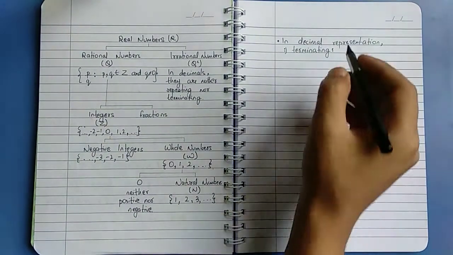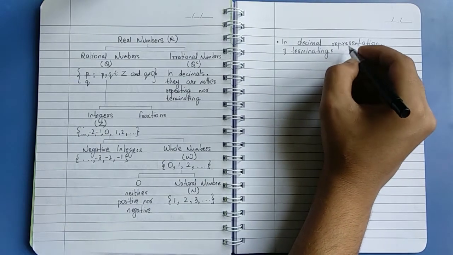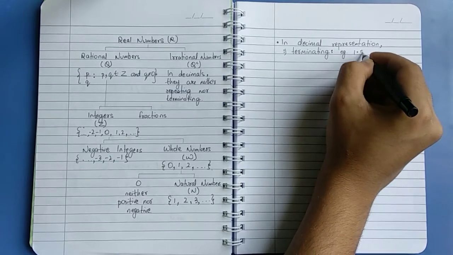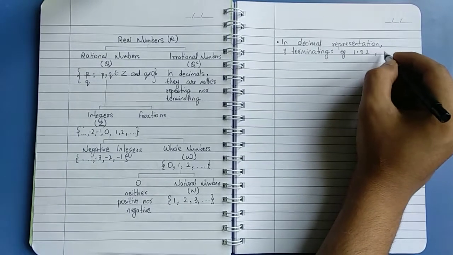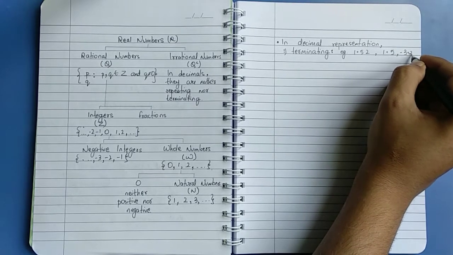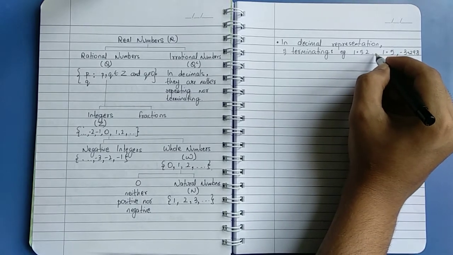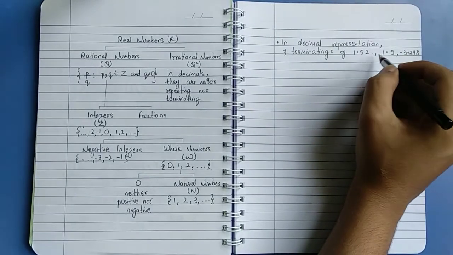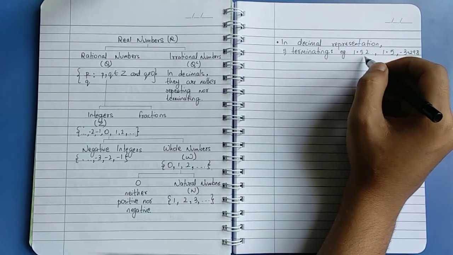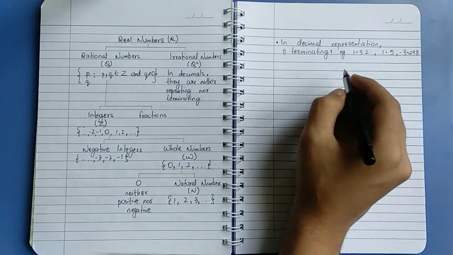Terminating example we can take as 1.52, say, or -3.298. Whenever there is no dot dot dot, this dot dot dot means continuation. If there is no dot dot dot, it means this 2 is the end. Hence this is called terminating, meaning it ends after a certain time.